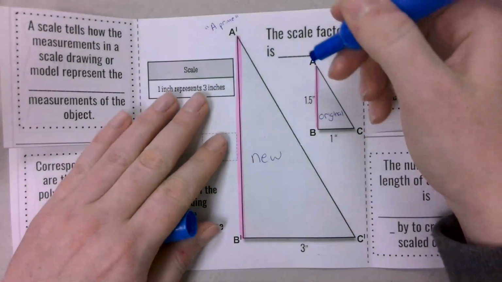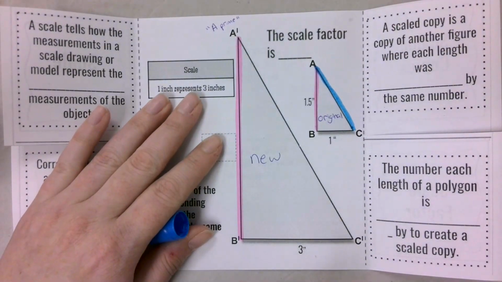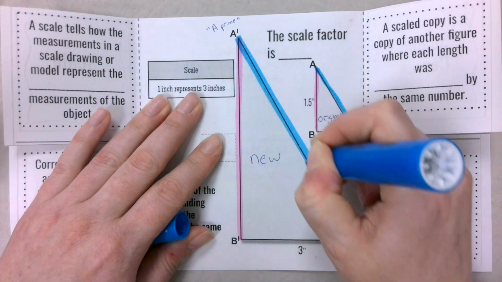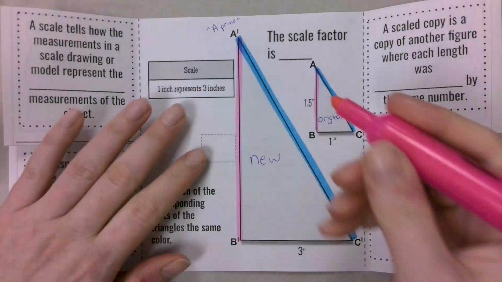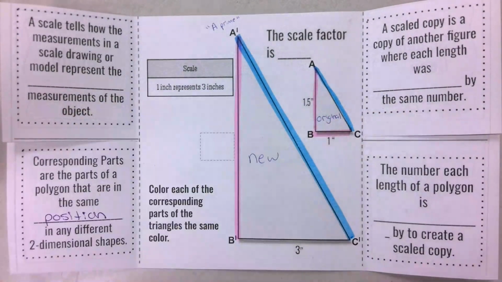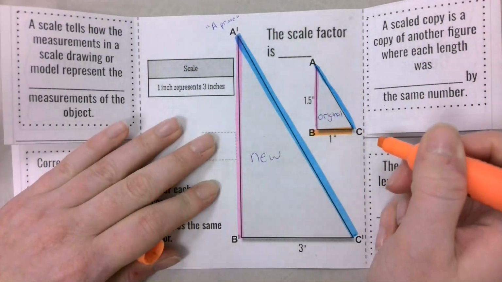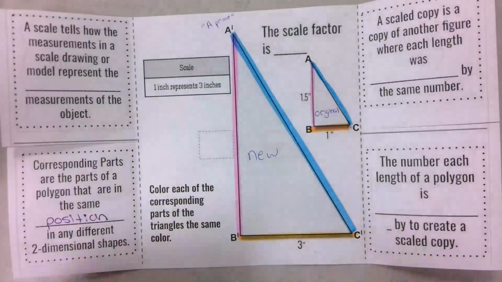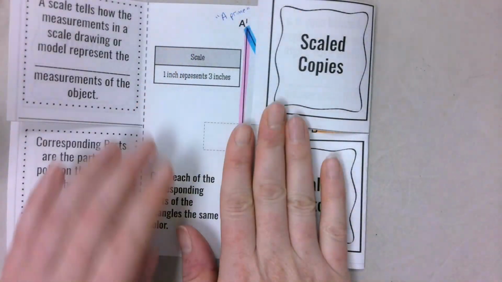Can you tell me what corresponding side is to AC in our new figure? Hopefully you said A prime to C prime, and you would be correct. So those two are corresponding sides. Last but not least, we have BC. Oh, wrong color. We have BC, which we're going to make orange, has a corresponding side of B prime, C prime.